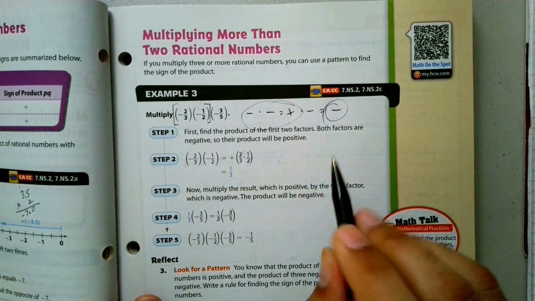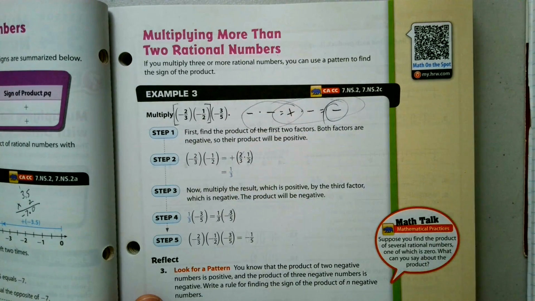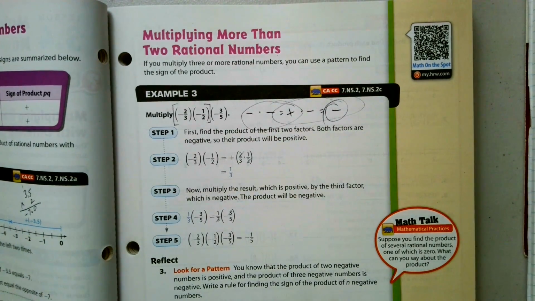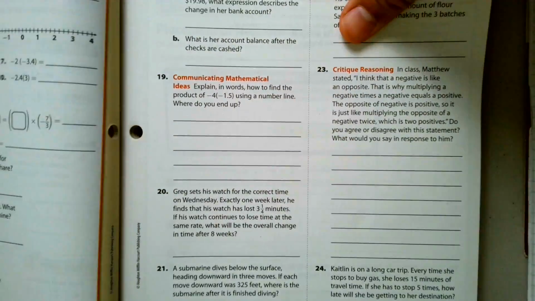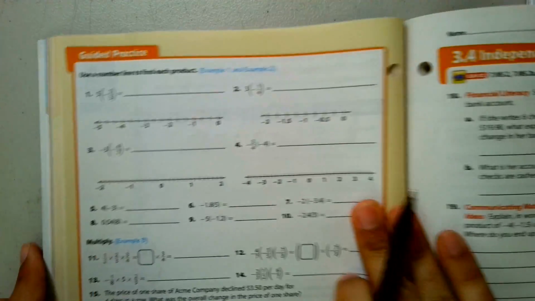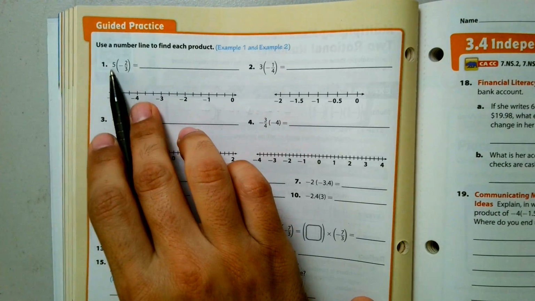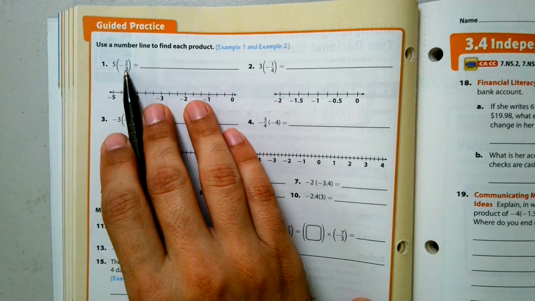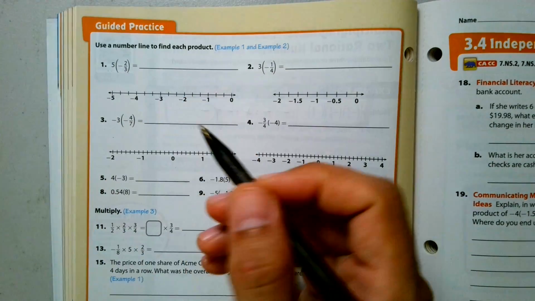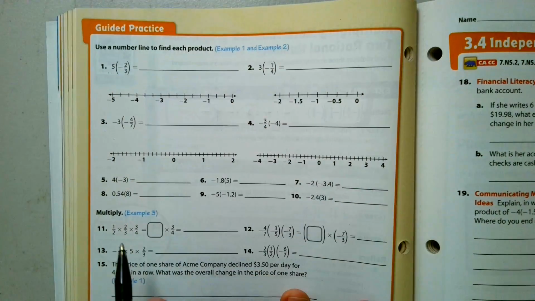All right? So that's what we want to make sure we pay attention to, is keeping track of the numbers we're working with. And in order to practice that, we actually have to use these examples and not just do them, but show somebody how we did them. How did you solve it? You know, I mean, use a number line to find each product.